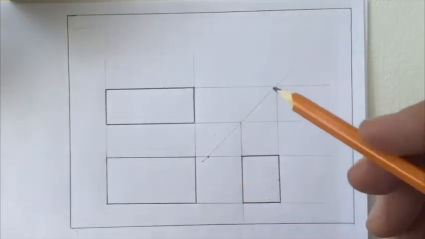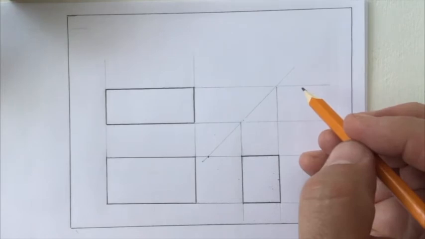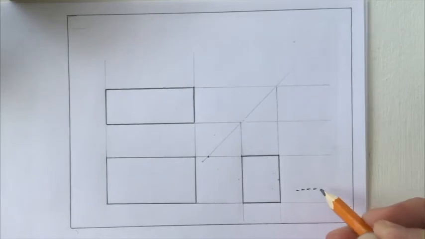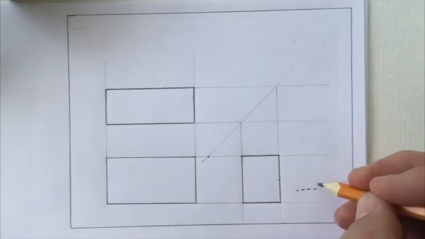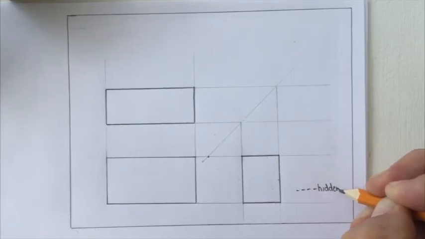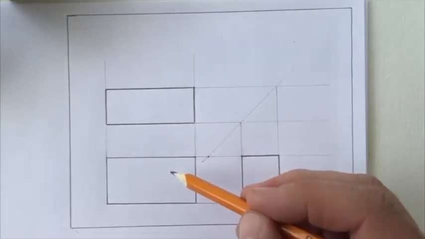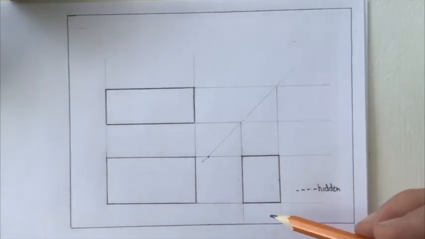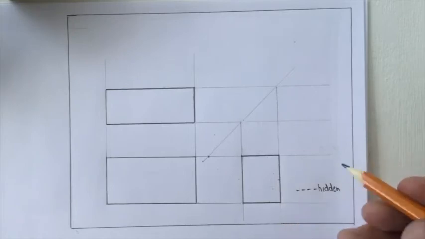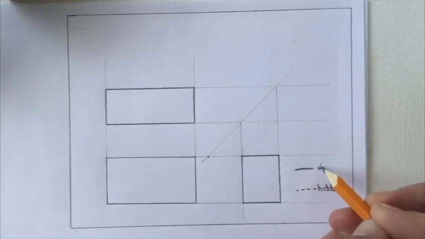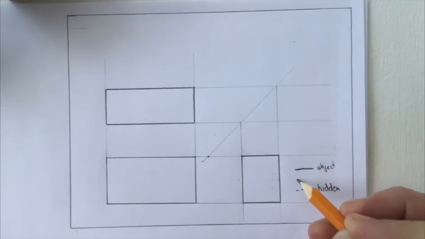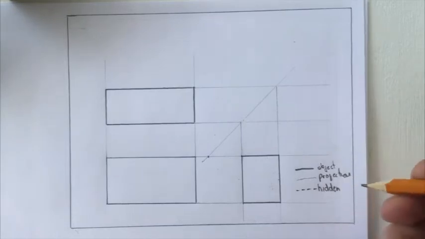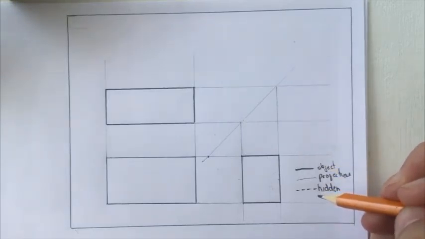Now there is a third type of line that we are going to use eventually when we get into objects 2, 3, and 4, and that is a dotted or dashed line, and that's going to represent hidden features. Features that are on the object but can't be seen from a specific view. And I'm going to put out another video shortly to show you how to draw this same object with hidden features. So we have solid lines that represent the object. We have really light lines that represent projection lines. And we have dotted lines that represent hidden features.